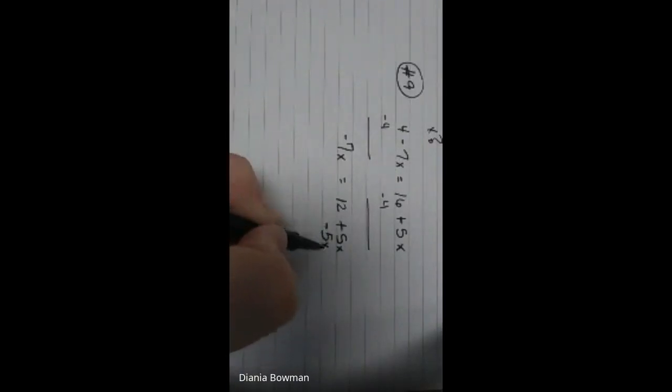I want to move this 5x over to this side so that I can get all my x's together. So I'm going to subtract 5x from both sides. These cancel. I have negative 12x equals 12. Now I want to get x all by itself. I'm going to do the opposite of multiply by 12, and divide by negative 12. And I have x equals negative 1.